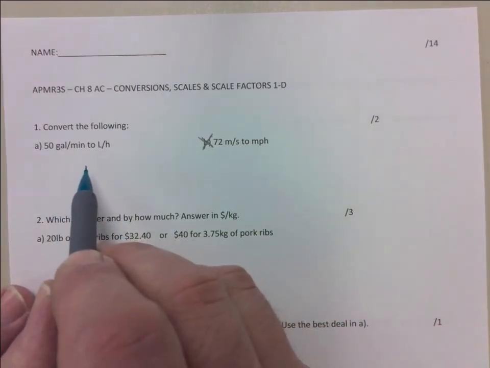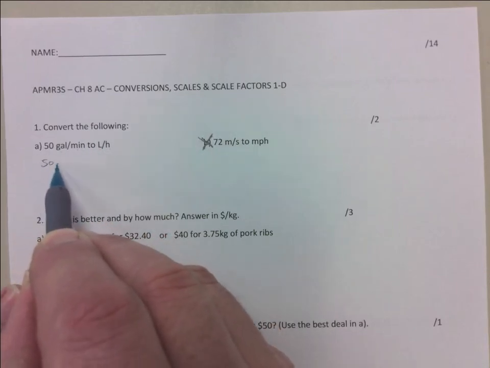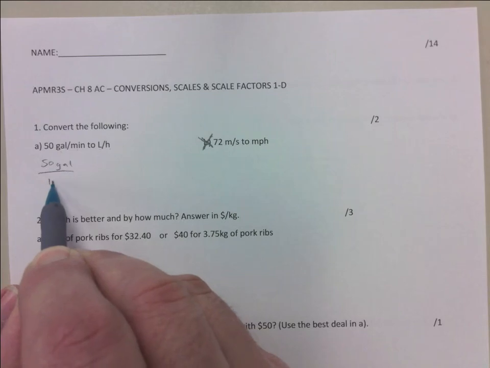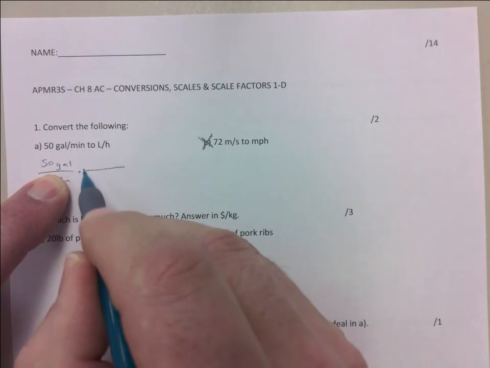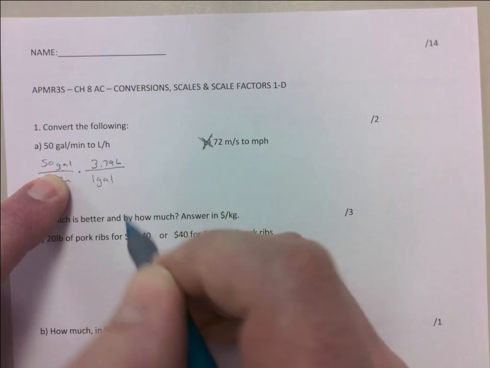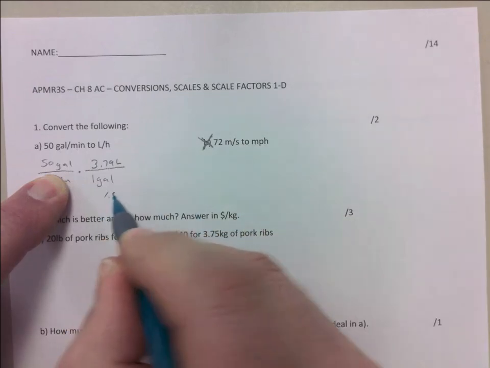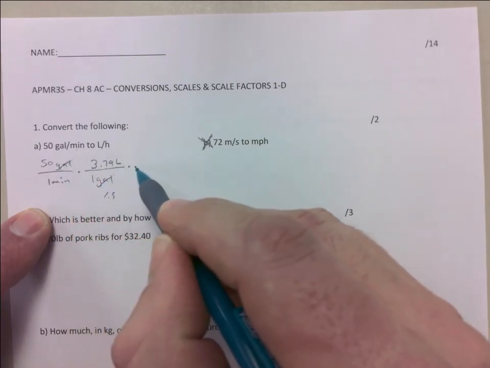Okay, so the very first one, going from gallons per minute to liters per hour. This is a rate. Let's go with gallons to liters first. 1 gallon has 3.79 liters. I'll give you half a mark for that showing up already. Right? You cancel the gallons.